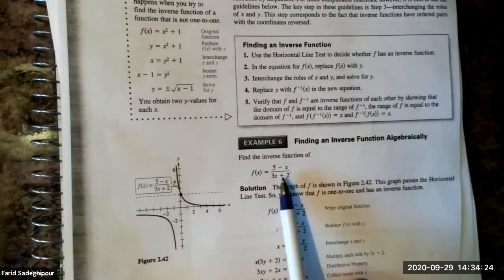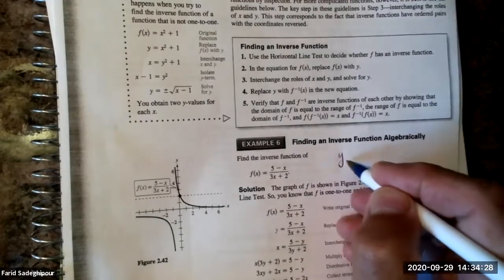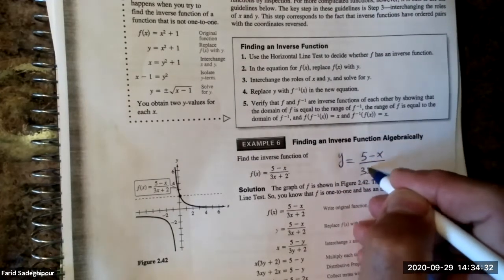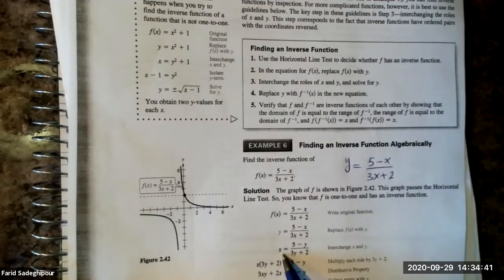How do you find the inverse function? The first step is, in the original function, f of x equals that, which means y is equal to this. So what you do is you swap x and y. Instead of y, you put x, and instead of x, you put y.